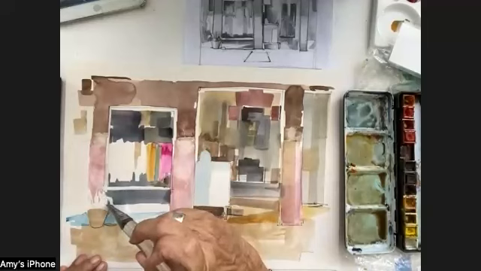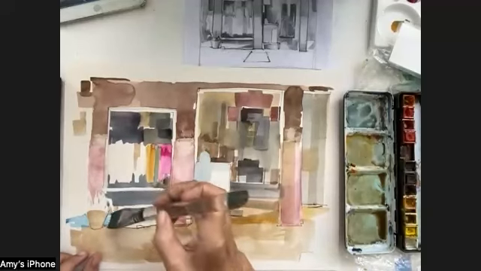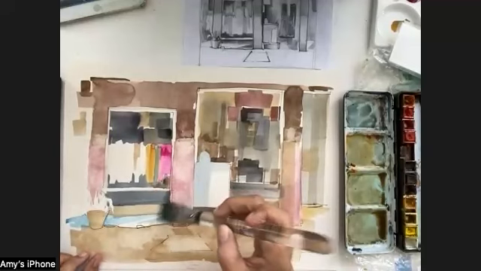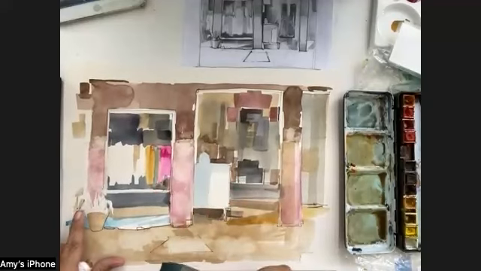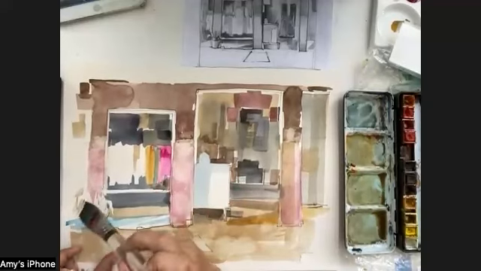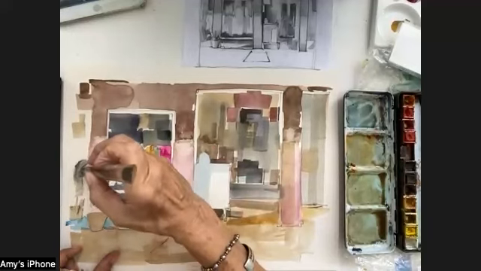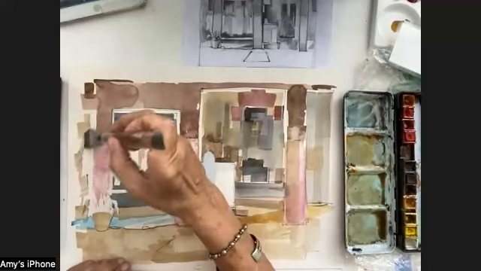Again, I'm next to my plant, so I'm going to leave a little bit of light to honor my plant. Same with this. See that? I'm leaving a little light that I'll paint green later. I'm also establishing another bit of laundry over here.